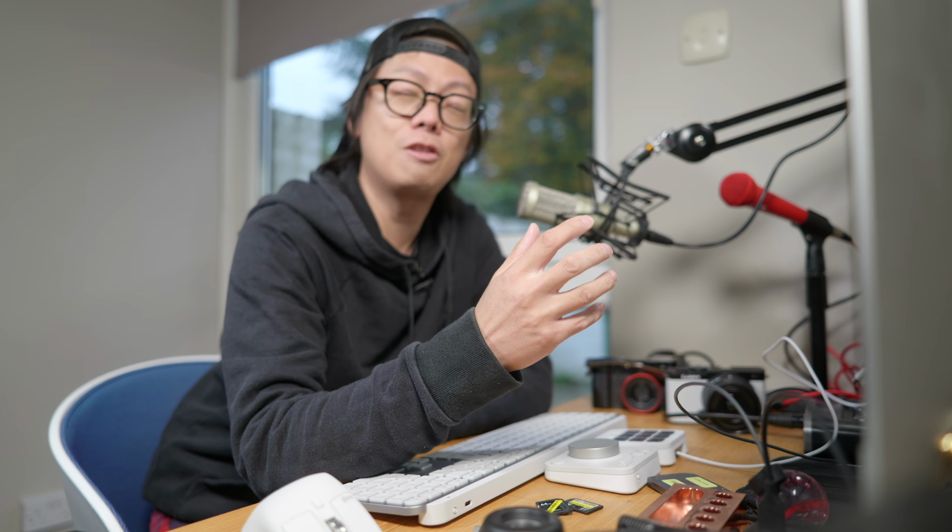Photo editing should be as fun as the process of taking the photo in the first place. Now, Luminar Neo is a great choice, and I'll get into the perks of using that software.